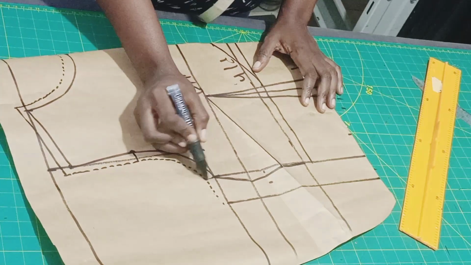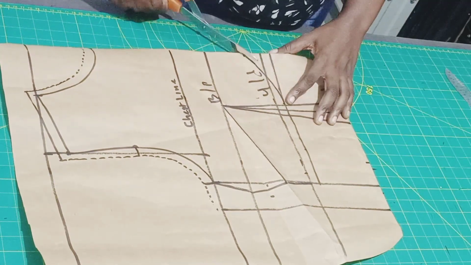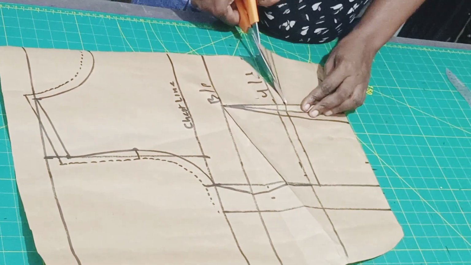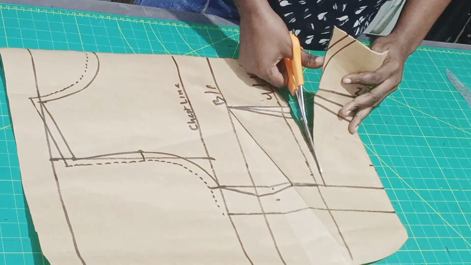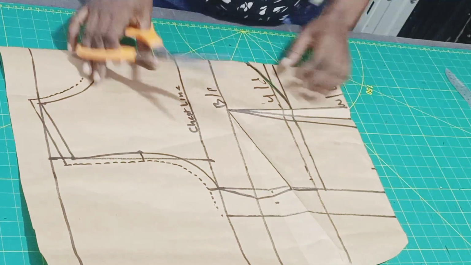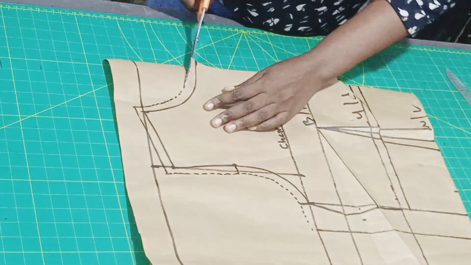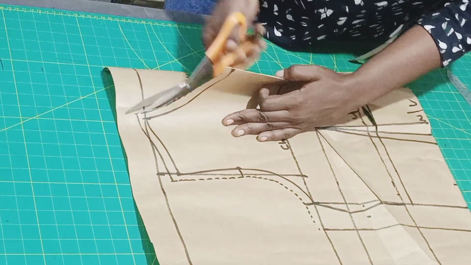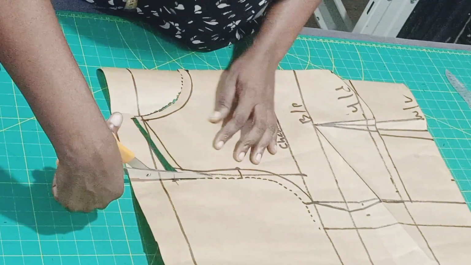So the next thing is to cut. I'm cutting from the under bust. Just watch how I cut. Cut from the under bust. Then I'm going to go to the neckline and cut. Now you can choose to make your neckline wide or not. It depends on what you are sewing.